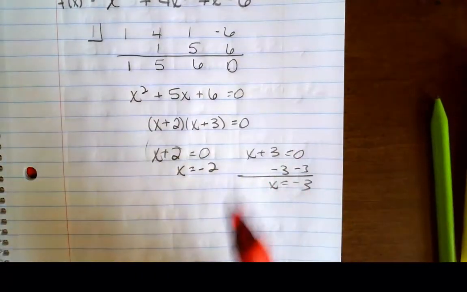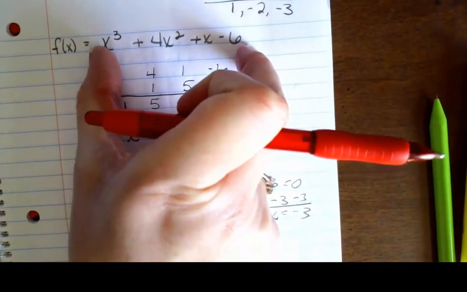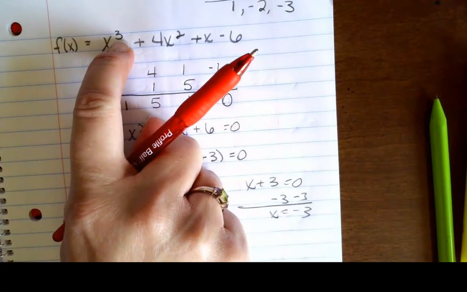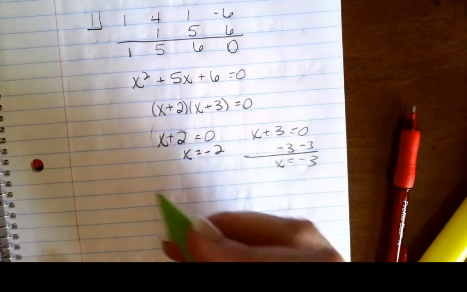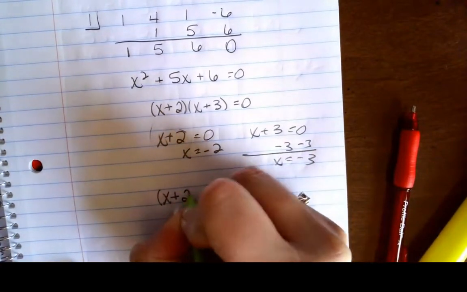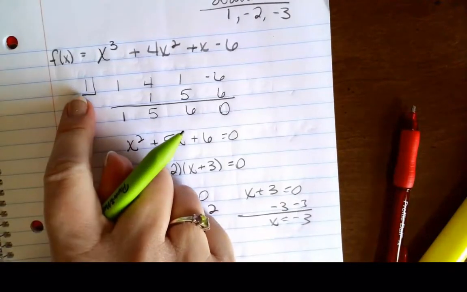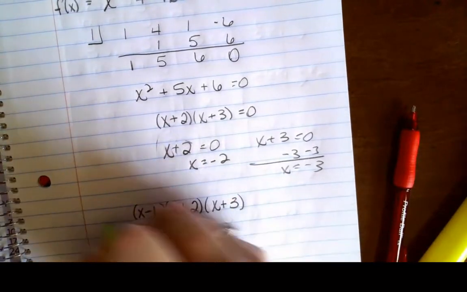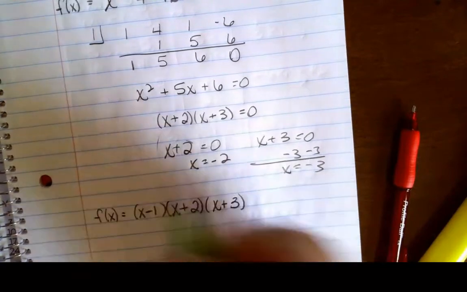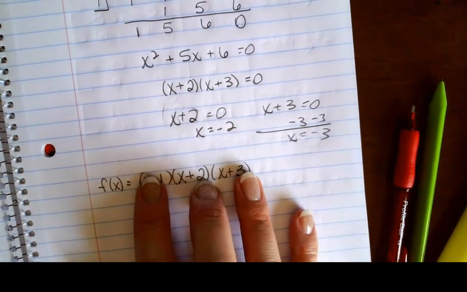Now, let's finish this thing up with the linear factors theorem. The linear factors theorem says I can now break this down as 3 distinct factors. Okay, so what are these factors? I already know what they are. One of them is an x plus 2. The other is an x plus 3. And then this one, if 1 is your solution, then x minus 1 would be your factor. So how many solutions was I looking for? I was looking for 3. How many factors am I looking for? I'm looking for 3. Okay?